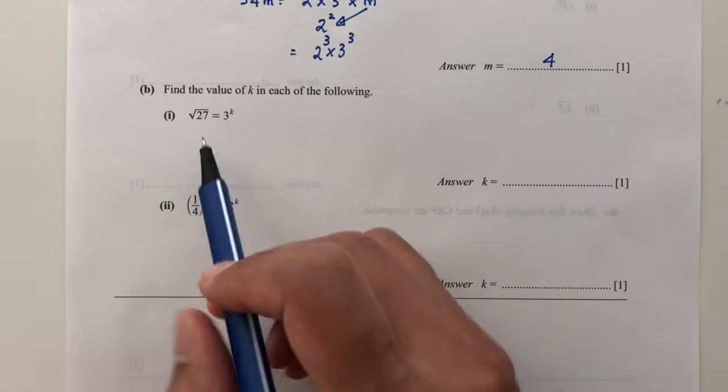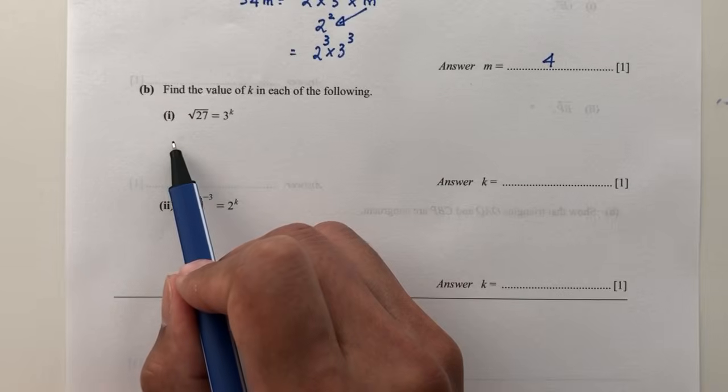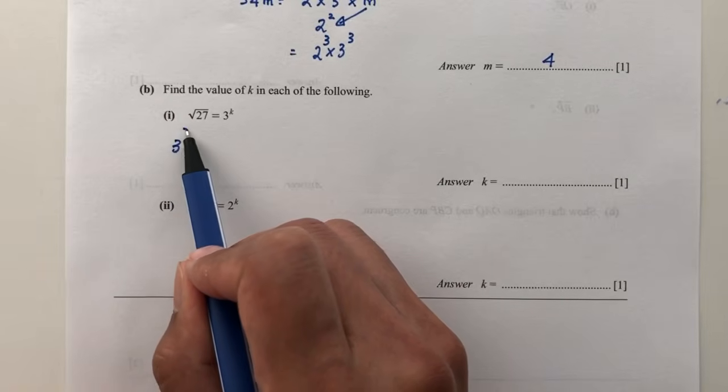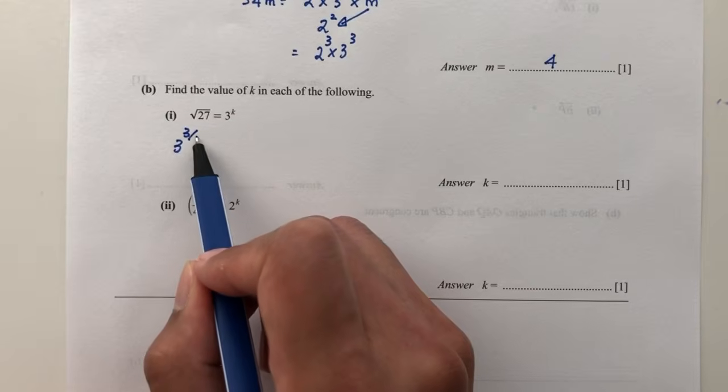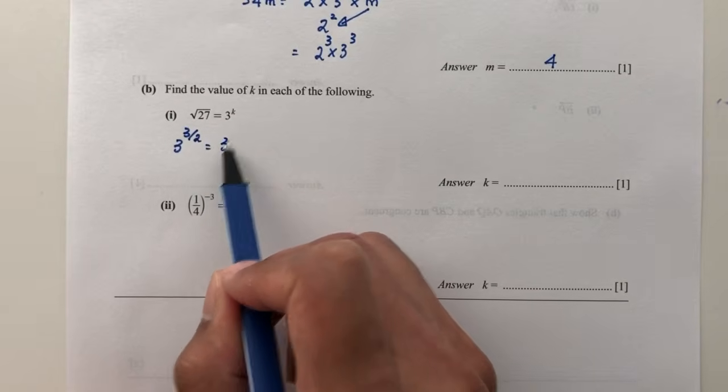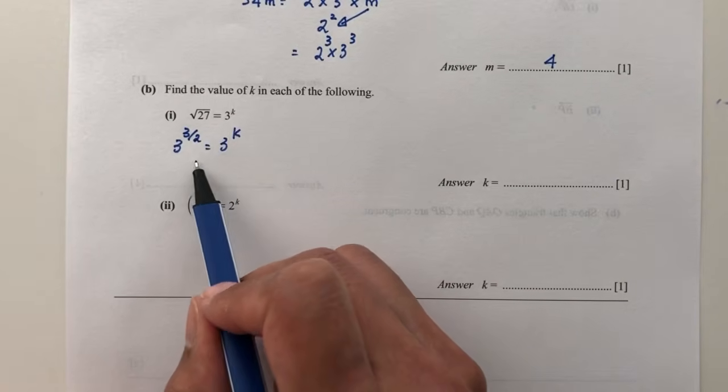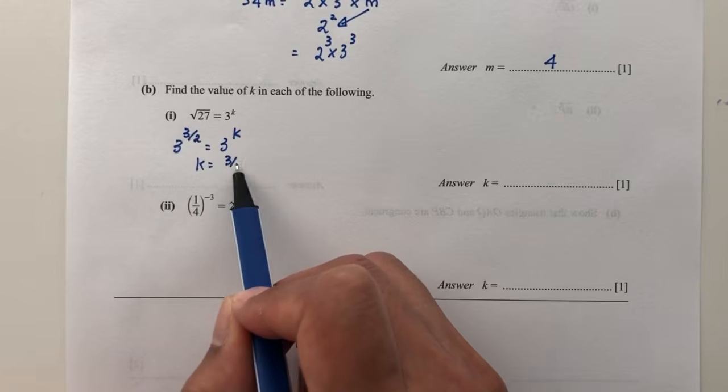Now part B, find the value of k in each of the following. So this one, let's simplify. What is 27? We know that 27 is equal to 3 power 3. Now what is square root? Square root is power half. That will be this, equal to 3. So now the bases are the same. So k is equal to 3 over 2.